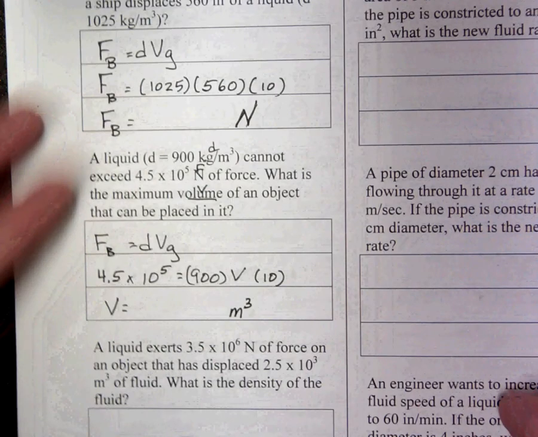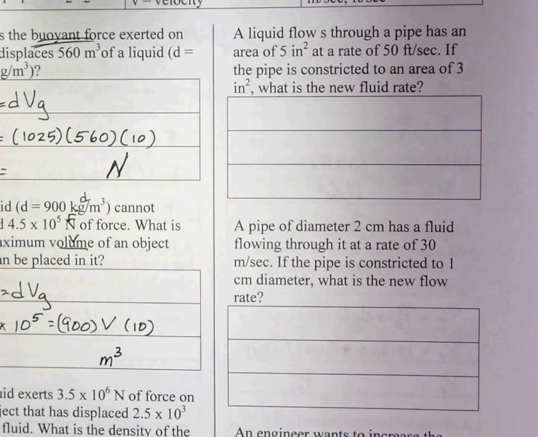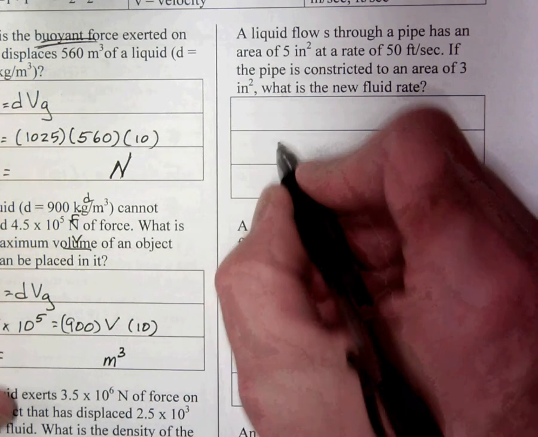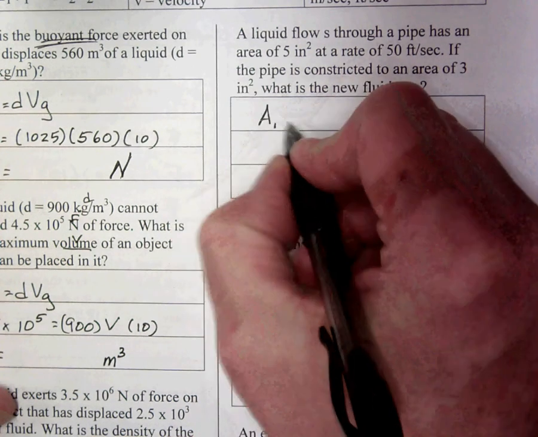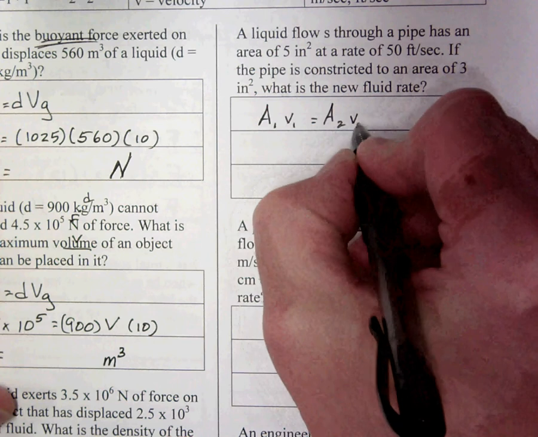Now let's look at the other one. We're going to constrict a pipe, or we're going to expand it, and this is just like if you're using the water hose and you want to spray somebody. You're going to stick your thumb over the end of it. What that does is narrow your opening and make the water go out faster, because the same amount is trying to go through a smaller opening. So I have A1 V1 equals A2 V2.